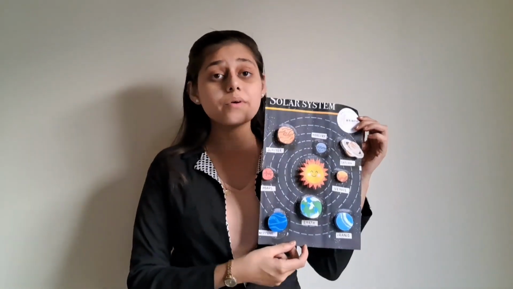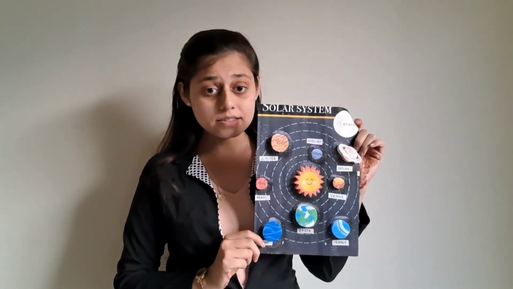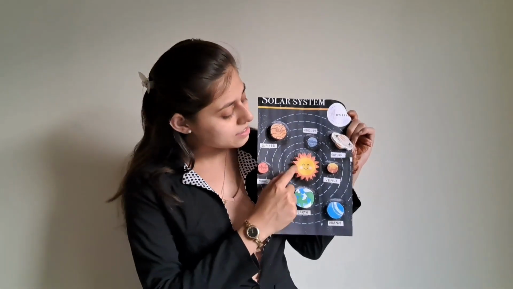So Priya, when I introduce this topic, gravity, in the class, the very first thing I'll do is show this poster and ask the kids to observe it carefully. After that, I'll ask them a question: around whom are the planets revolving? The kids will answer me as sun, because they can see that the planets are revolving around the sun.